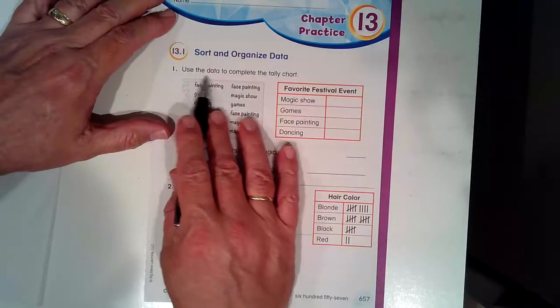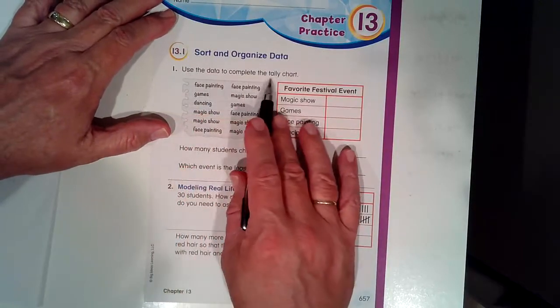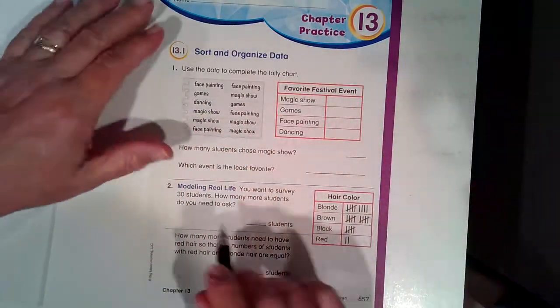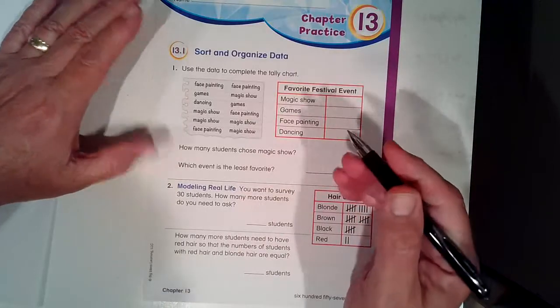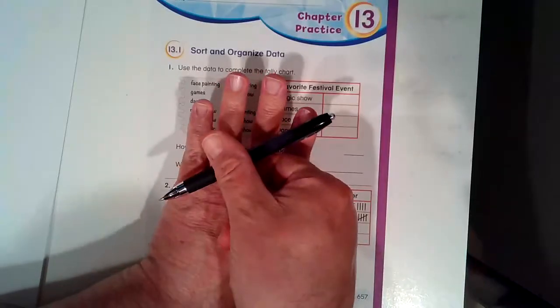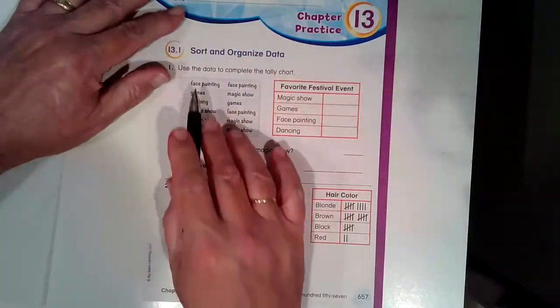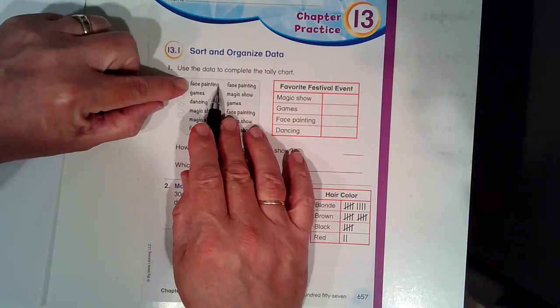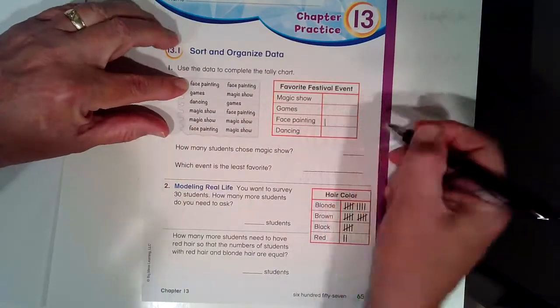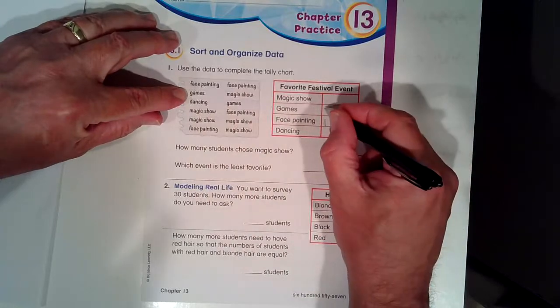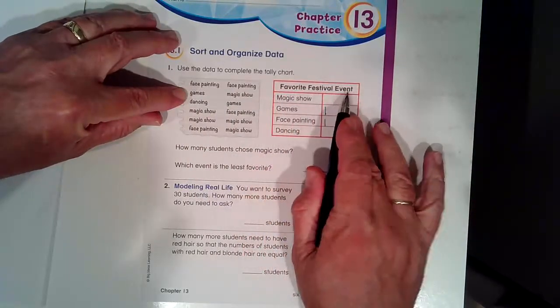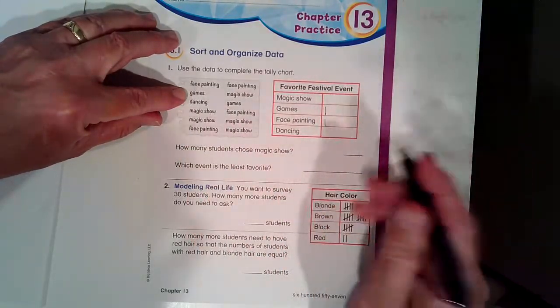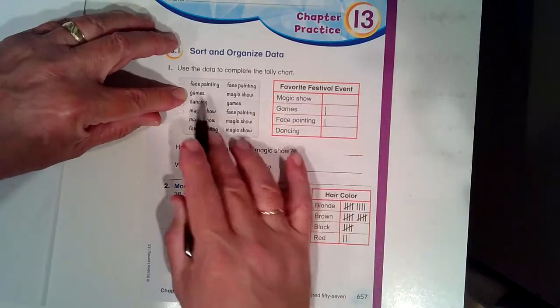All right, it says, use the data to complete the tally chart. Tally charts, remember, just lines. When we get to 4 lines, then we put 1 across to make it a 5. So here we go. Face painting, 1. Games, 1. Favorite festival event, most important. You have to know why you're doing it.